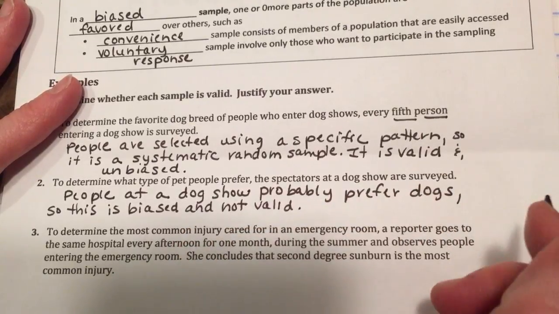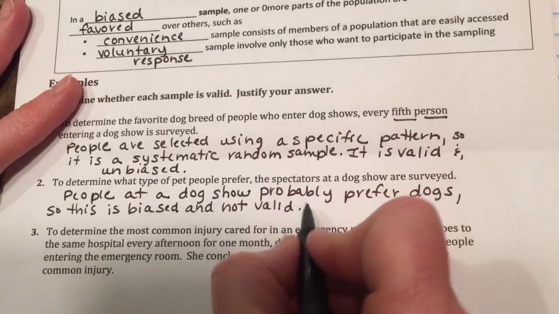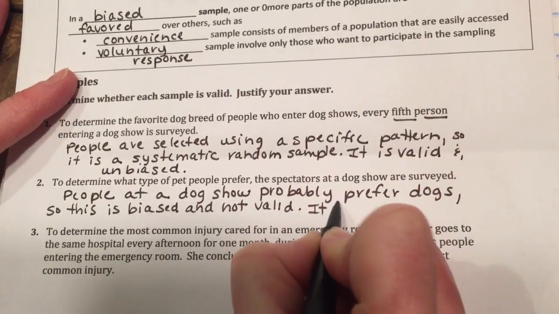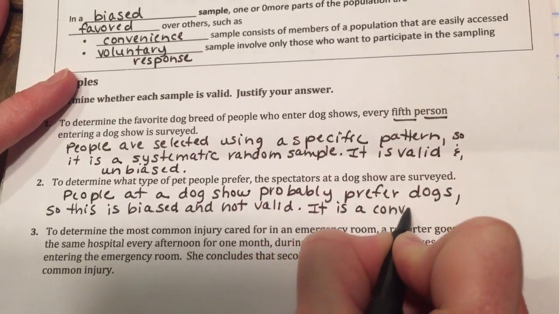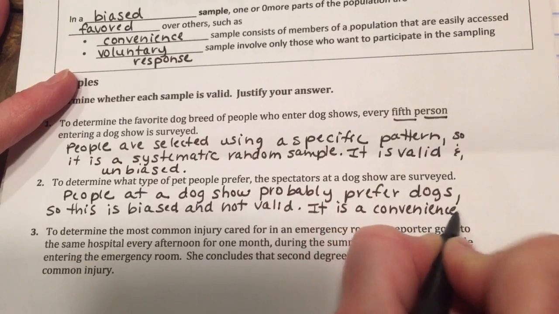And because you're doing it at a place that's easy to do, it's called a convenience sample. It is a convenience sample.